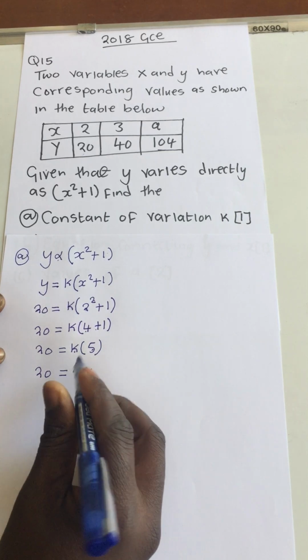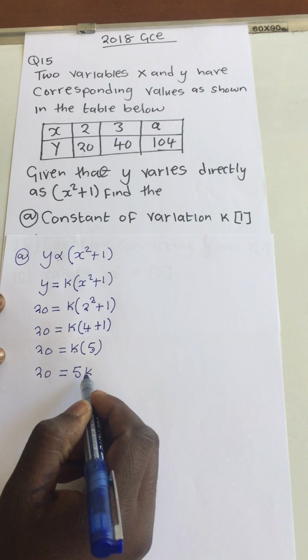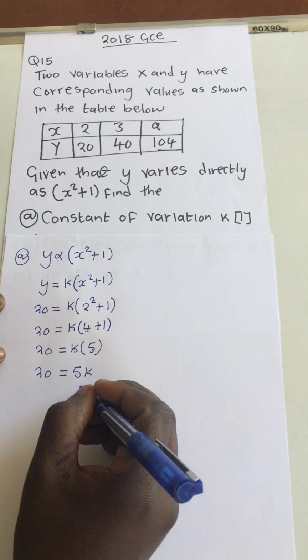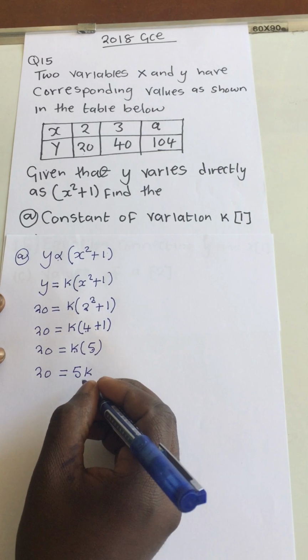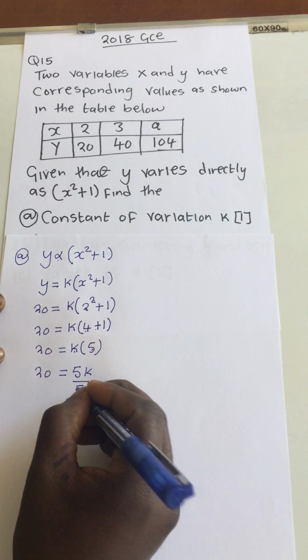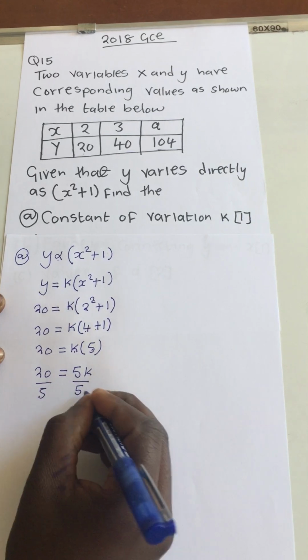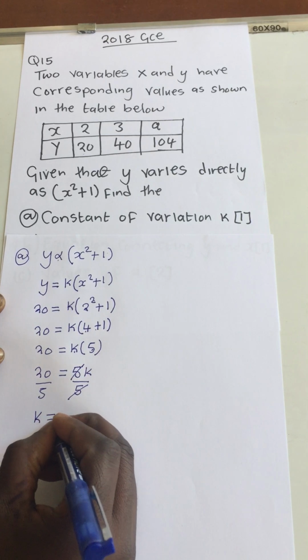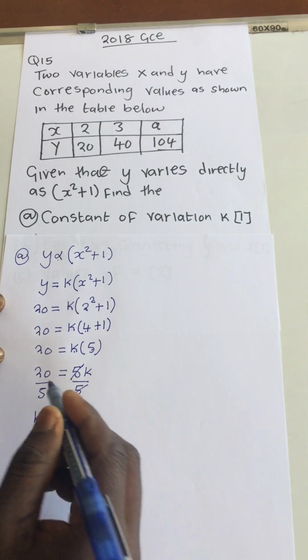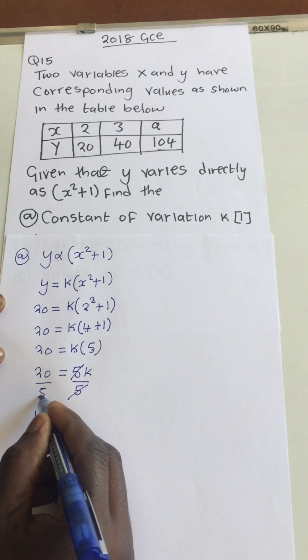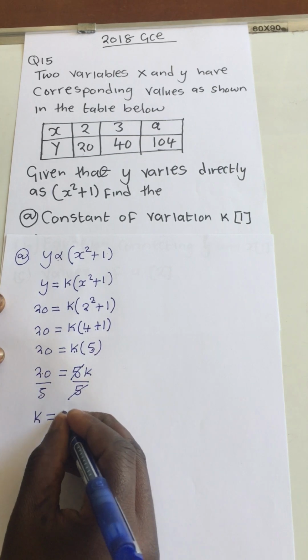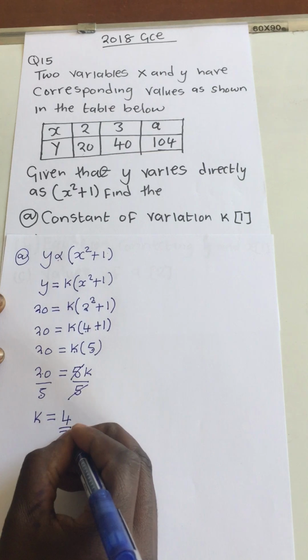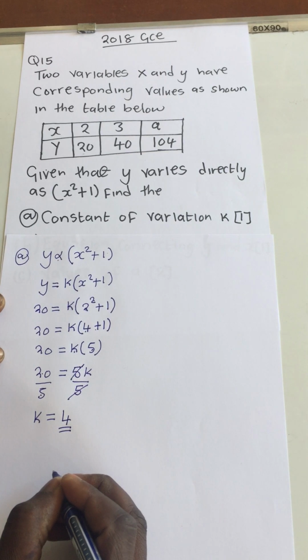Always write 5k, don't put k in front. Since you are looking for k, you divide both sides by 5. How many times can 5 go into 20? It goes 4 times, so k is 4.